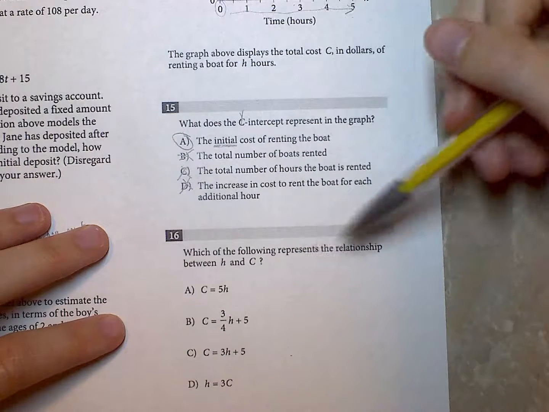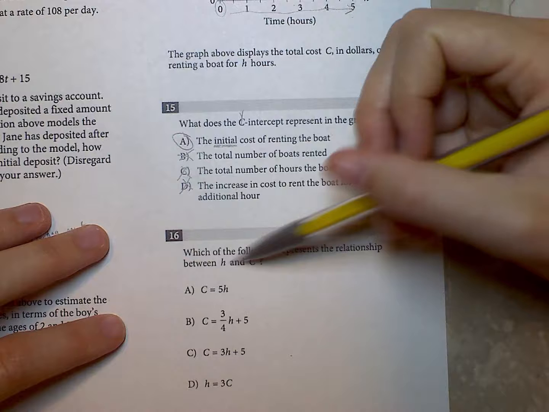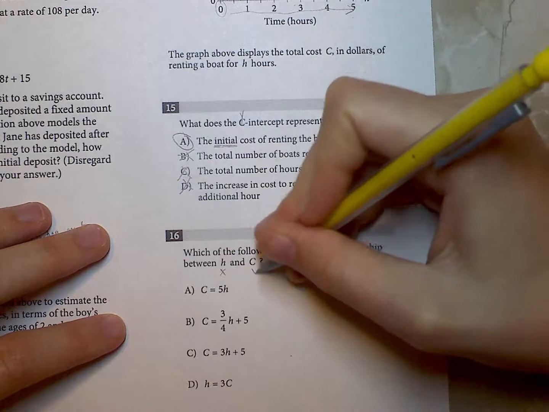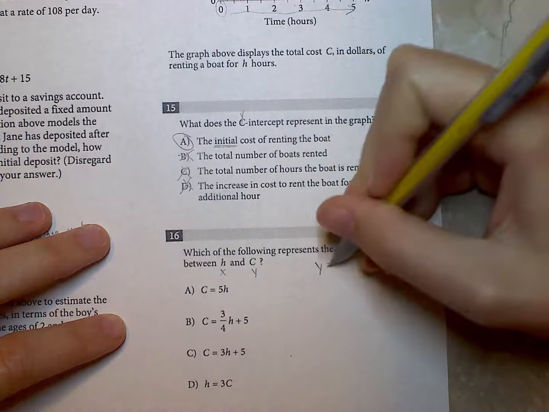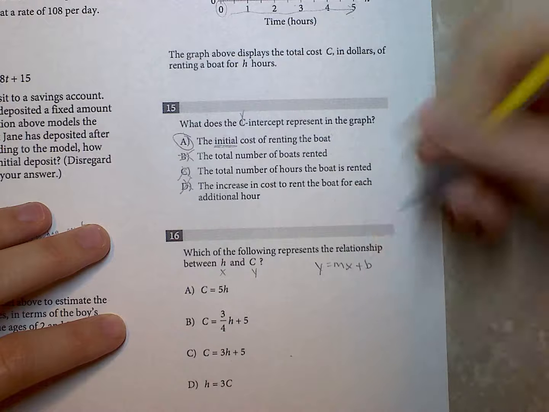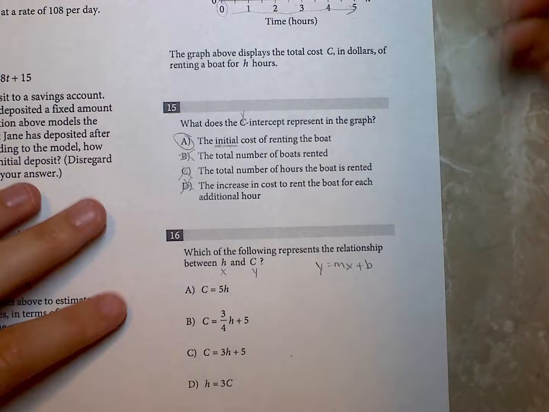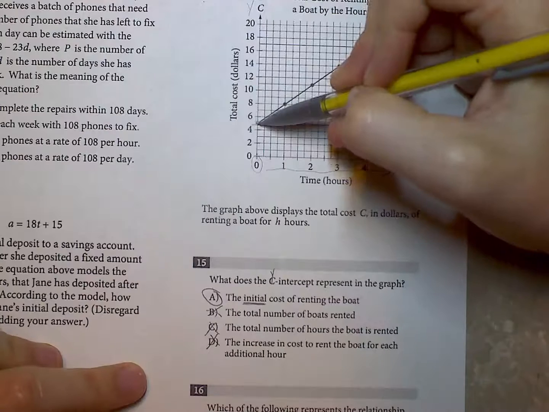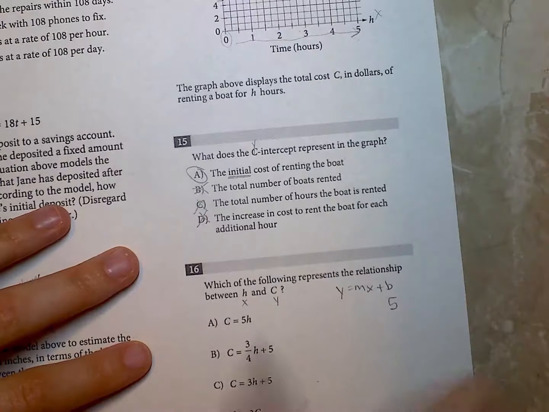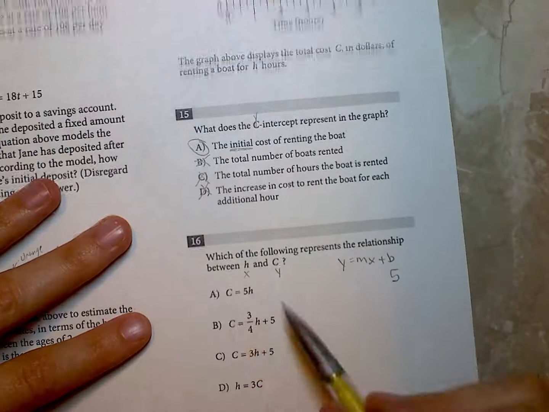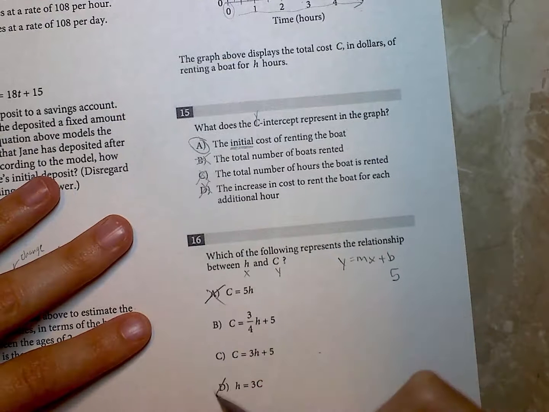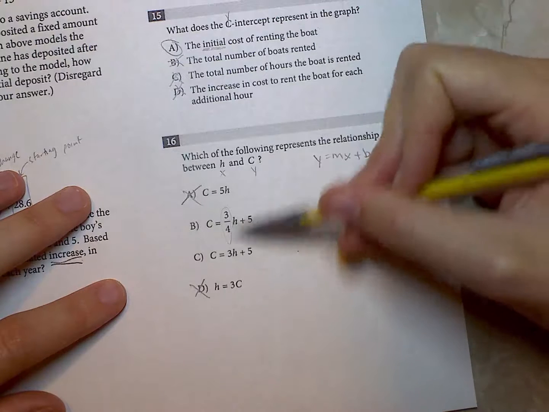Which of the following represents the relationship between h and c? So basically, remember, h is x and c is y, and so we're just looking for a y equals mx plus b equation, which means we need the y-intercept and we need the slope. The y-intercept we've already talked about is 5. So right away, I notice there are 2 equations that have a y-intercept of 5, so I'm going to cross off the other ones. The 2 slopes that I have an option of picking from are 3/4 and 3. So let's look at the graph.